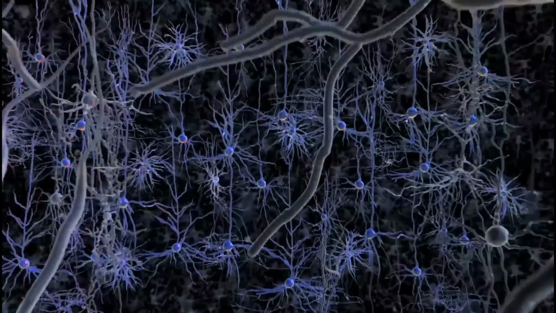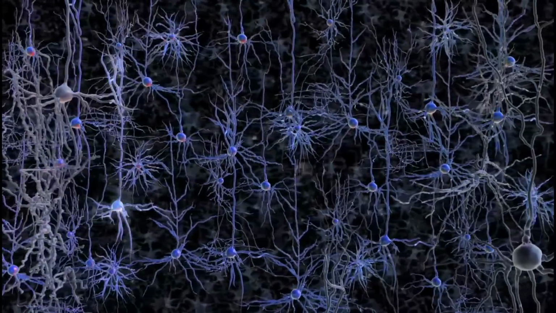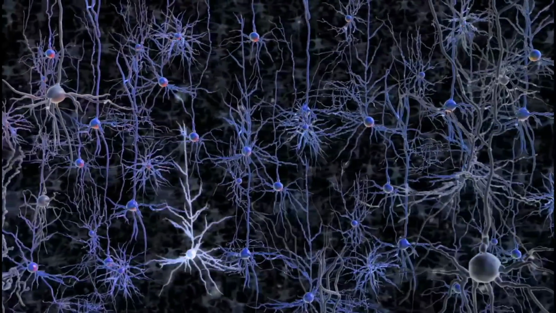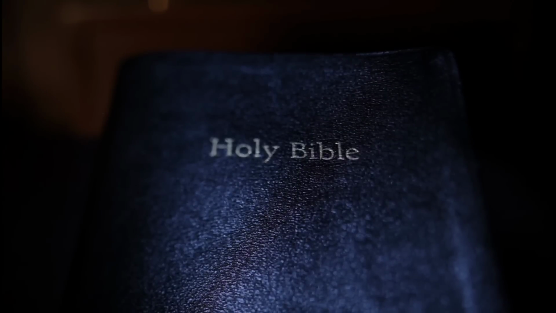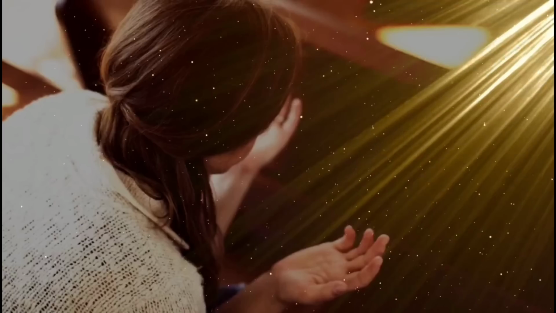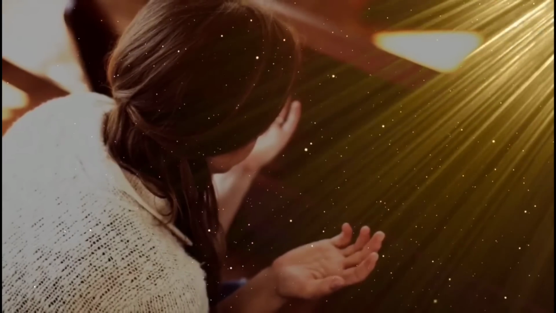The Bible says this in the book of Mark, chapter 11, verse 24. Therefore, I tell you, whatever you ask for in prayer, believe that you already received it, and it will be yours. It said, therefore, I tell you that whatever you ask for in prayer, believe that you have already received it, and it will be yours. You create from within like stars.